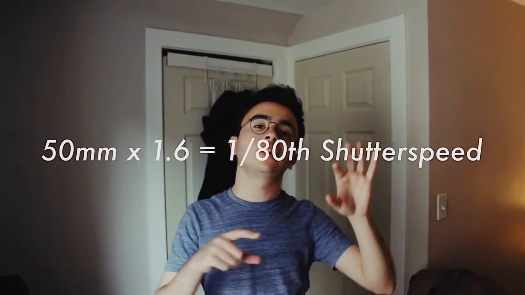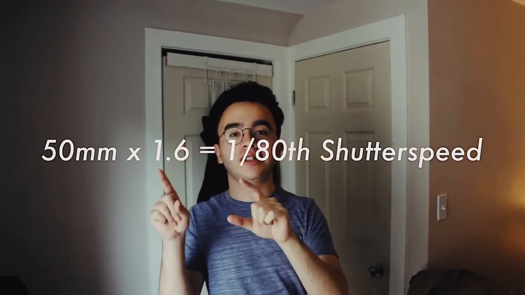If you have a crop sensor camera, that means you're going to multiply your focal length by 1.6 on Canon, or 1.5 on Nikon or any other camera system. Once you multiply your focal length, you will get the shutter speed you should use. So there you go, that's how you get sharper pictures without spending any money.